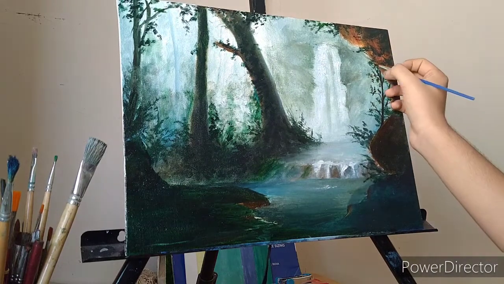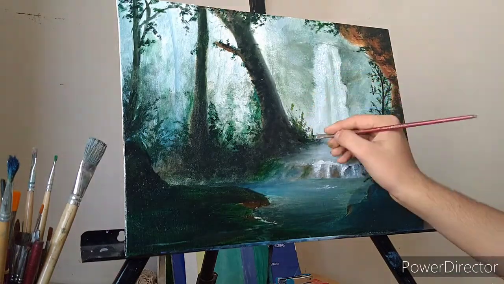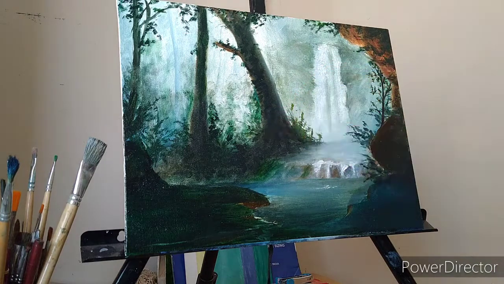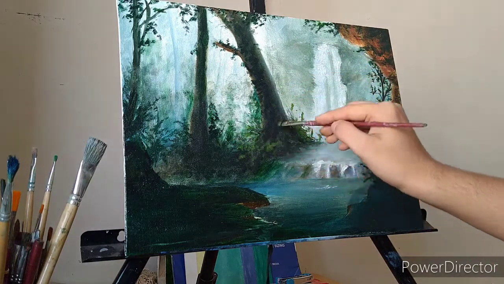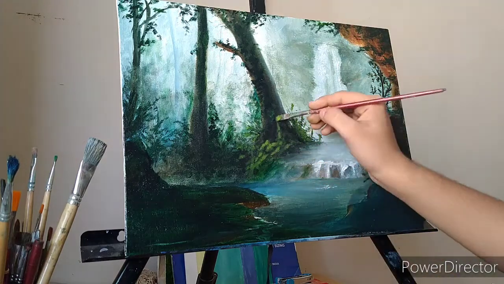Here I am adding some final touches to the tree, the small tree I have made on the right near the rocks, and the final touches to the bushes near the tree.